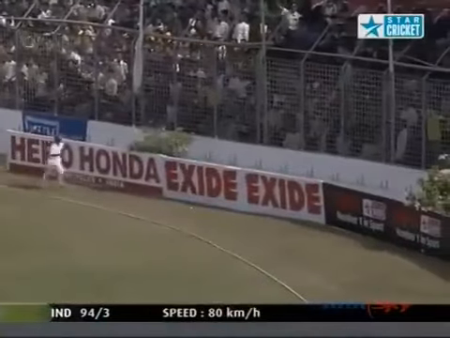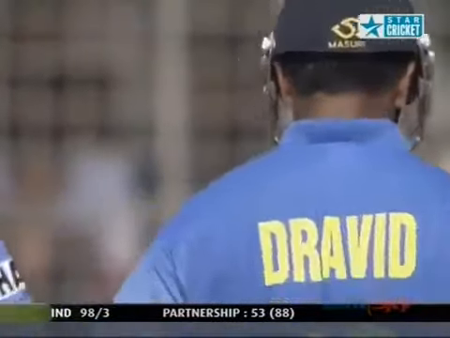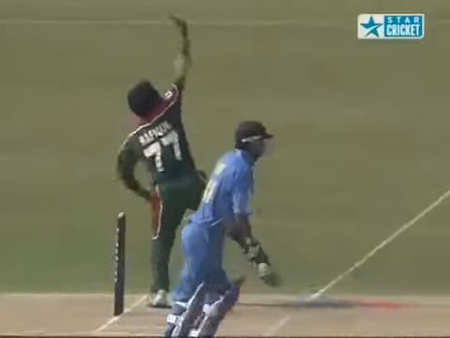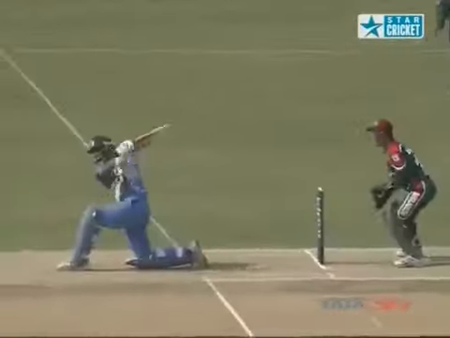Slot straight. There was no fielder there. That's what I was talking about earlier on, that there's no fielder there. They're tempting the batsman to play that shot. Partnership now worth 53 off 88 balls. Bit of recovery for India.